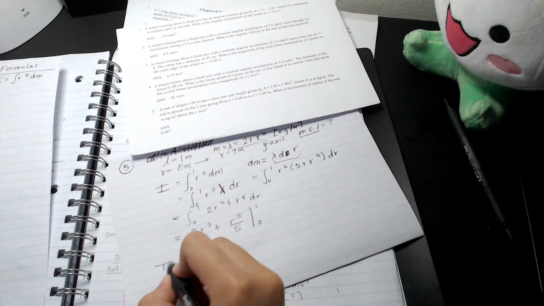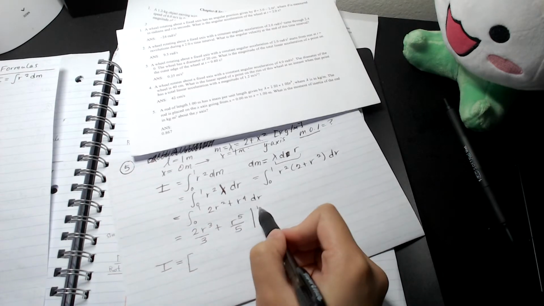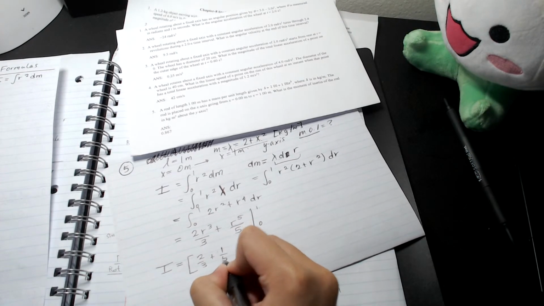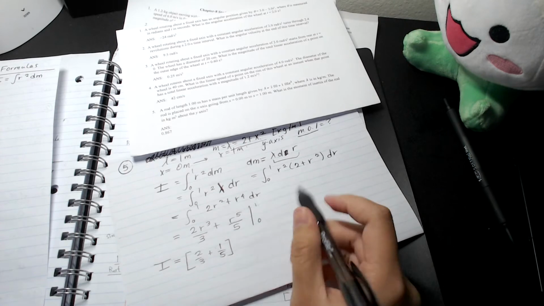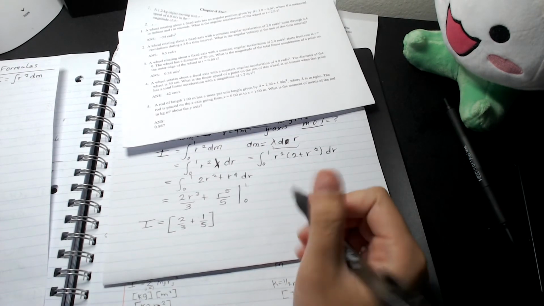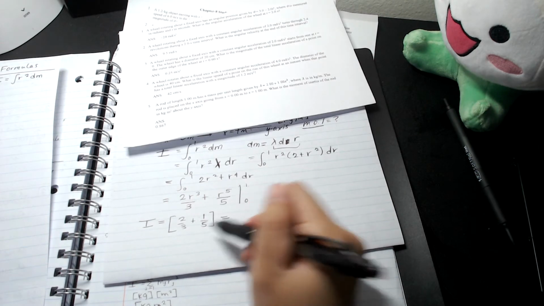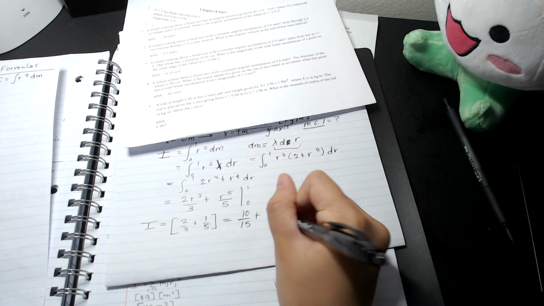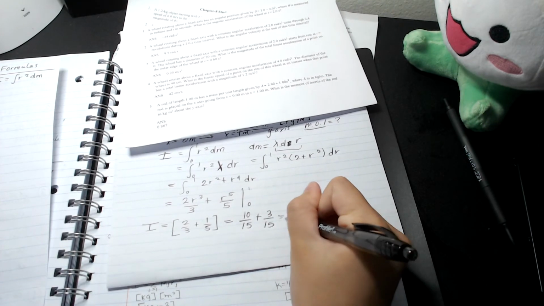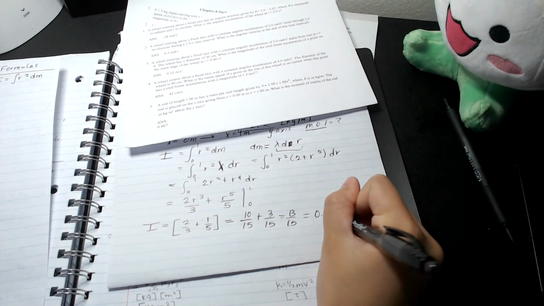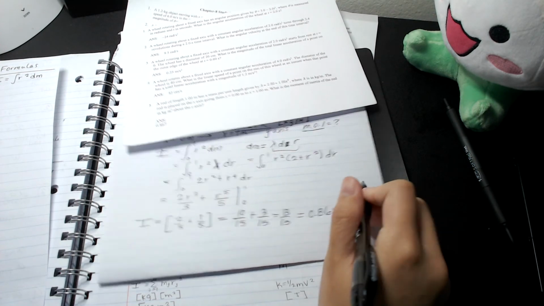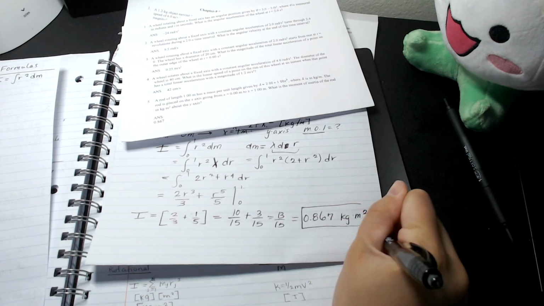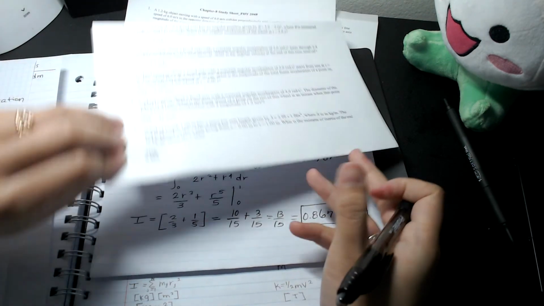So we're still trying to find I. So I equals, plugging 1 into the r's, 2 over 3 plus 1 over 5. And the lower bound is 0, so that will make these terms 0. So it's just 1 minus 0. And now we can make the denominators equal, which is going to be 15. So 10 over 15 plus 3 over 15. And this is equal to 13 over 15. And if you put that in your calculator, it should give you 0.867. And our units are going to be kilograms times meters squared. And that is the answer to number 5, as you can see here.